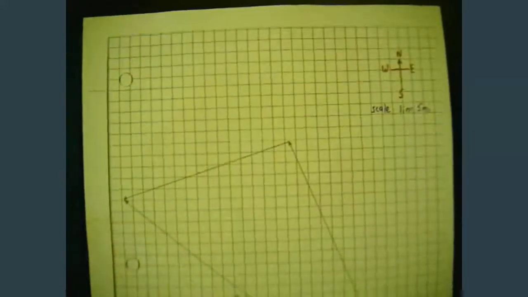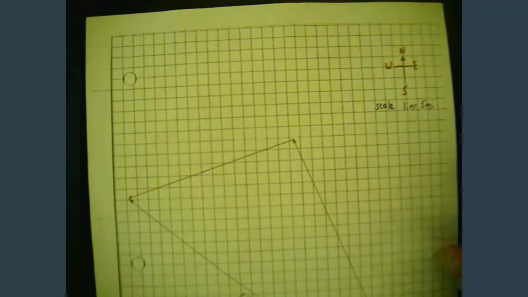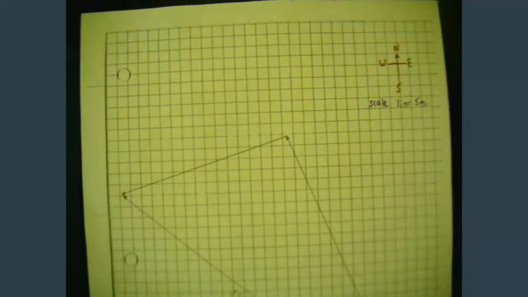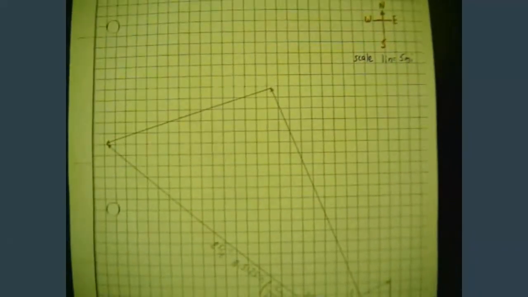Well, hopefully that explains how you do graphical analysis of vectors. Again, it's very similar to drafting. When you are drawing out drawings, not using CAD or computer-assisted drawing, but if you actually have to draw everything out with paper and pencil, this is exactly how you do that as well.